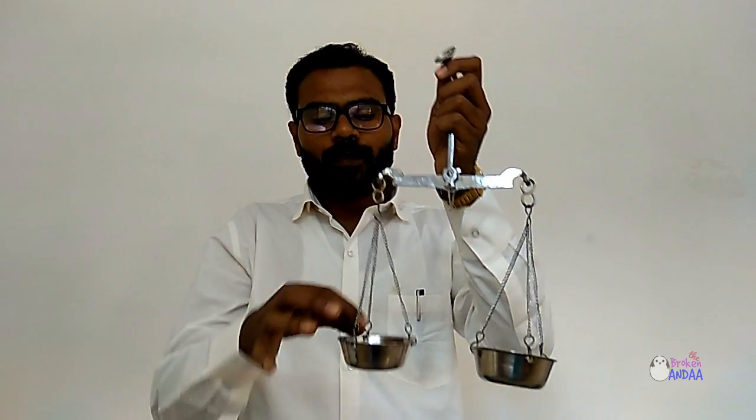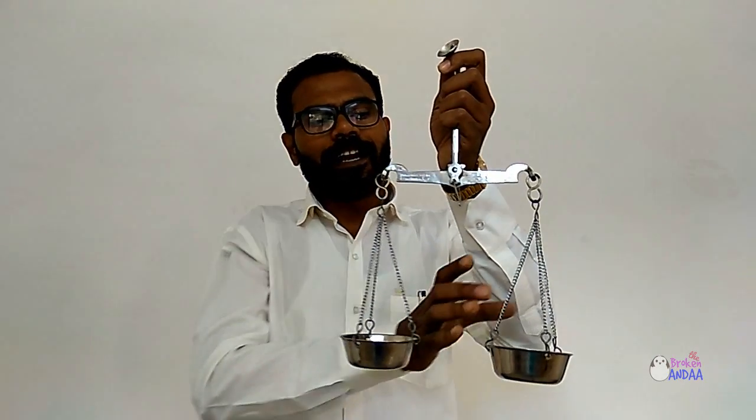Like, let's say you want to measure 1 kg of sugar on the moon, right? Then again you will put the standard mass of 1 kg on one pan and 1 kg of sugar on the other.